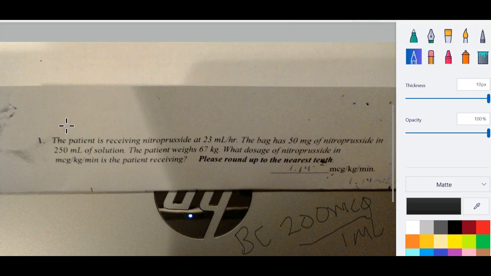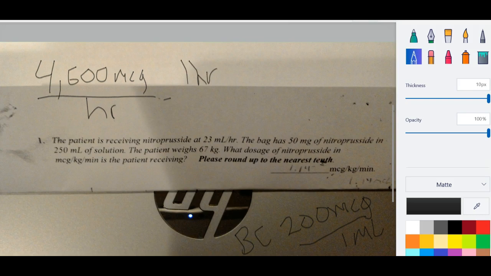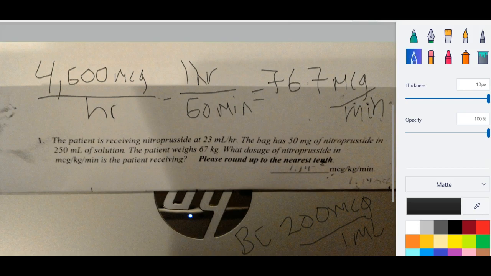So that's 4,600 micrograms per hour divided in, we're going to divide it by 60, okay? 60 minutes, because we know in 1 hour there's 60 minutes. And that'll equate to, if we crunch the numbers, 76.7 micrograms per minute.